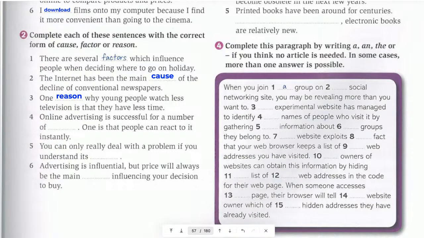Why is that? Why? What? Why do we need to use the word reason, not cause? Why? Ta-da, ta-da.